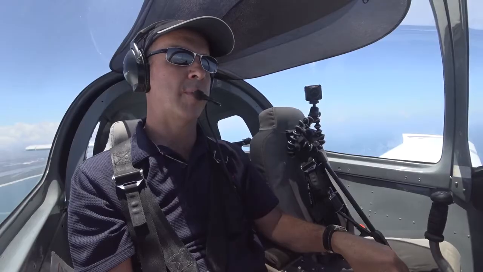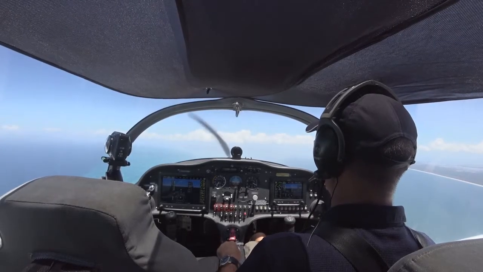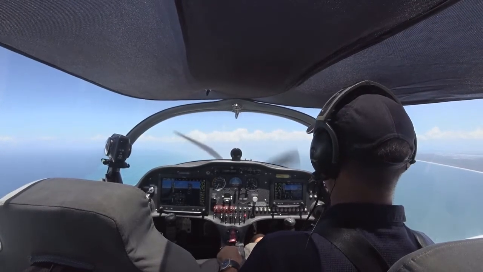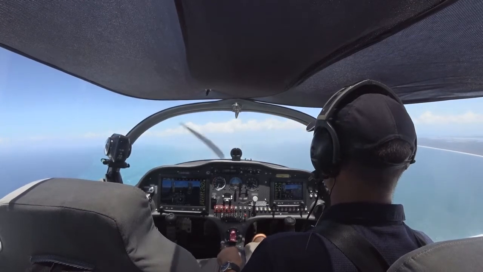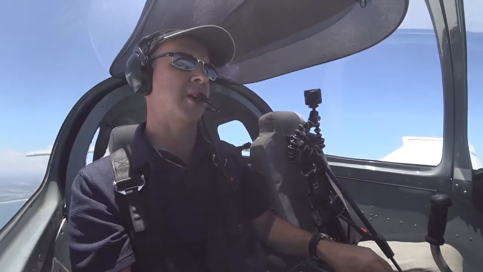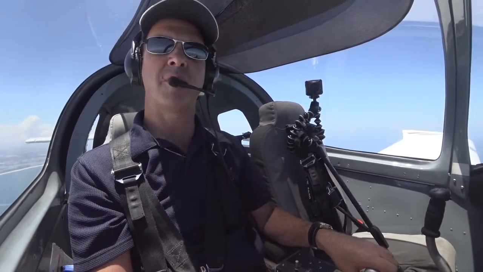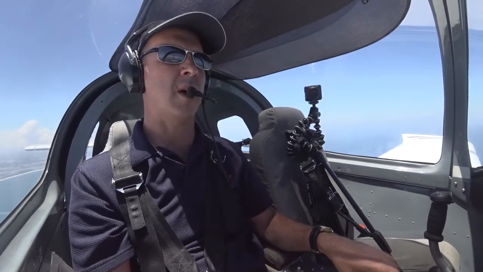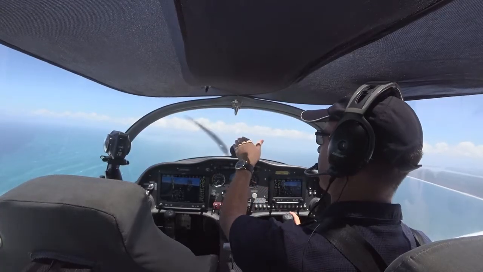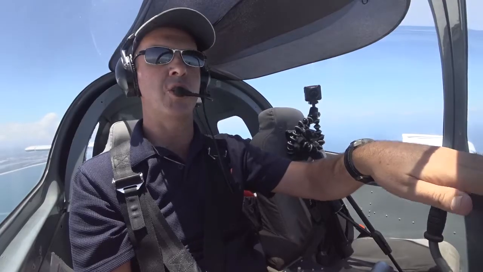Now I want you to watch what happens when I bring the power back. We're now level, bringing the power off. What's happening with the nose of the aircraft? That's right, it's pitching down, and we're yawing slowly to the right, which I'm going to correct now. So we can see that the power and propeller have an effect on the aircraft. When I increase power, the nose will want to pitch up and yaw left. When I decrease power, the nose will want to pitch down and yaw to the right.